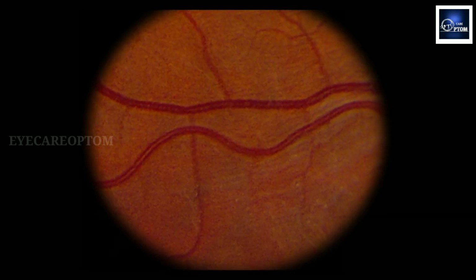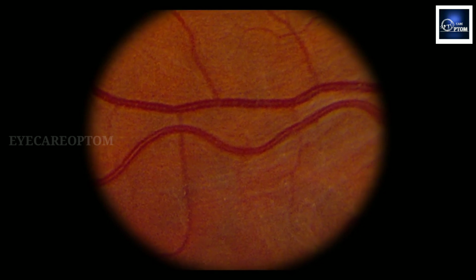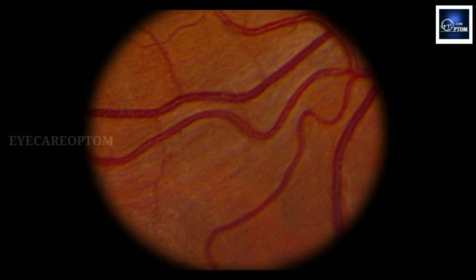You can start focusing around 20 cm from the patient's eye. Move closer until you reach the red reflex. After reaching it, adjust your power dial to get a clear view. Once you see the blood vessels clearly, follow them to reach the optic disc.